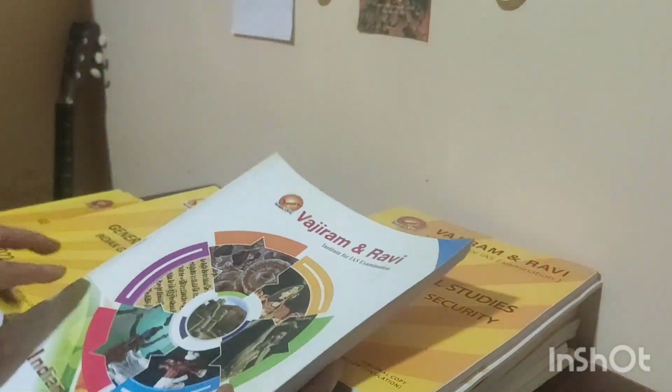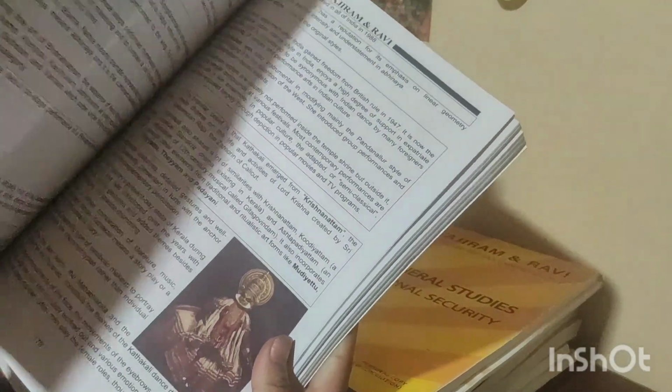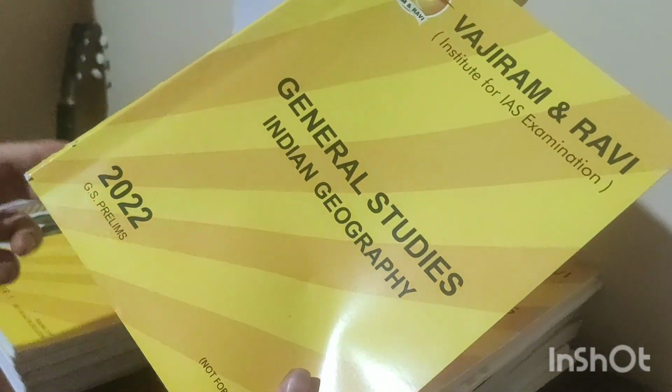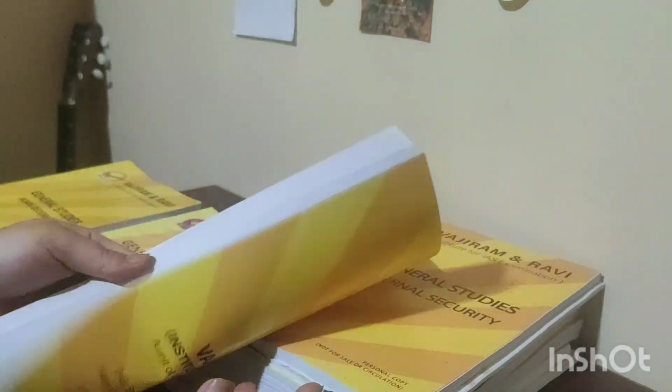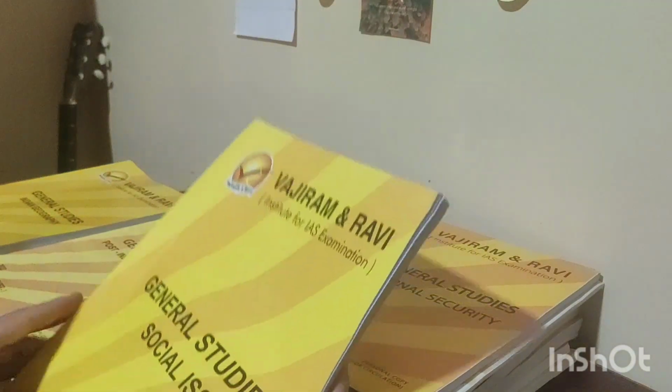There is art and culture. So the pictures were very interesting and beautiful. So these pictures make it more interesting to read. Then there is Indian geography. So there are many concepts which are given in this booklet. So it says prelims, but you can refer it for mains as well. So this is social issues. So this will be helpful in mains.